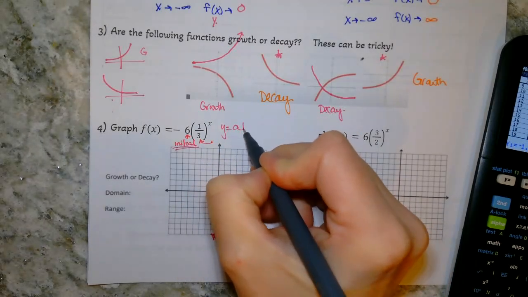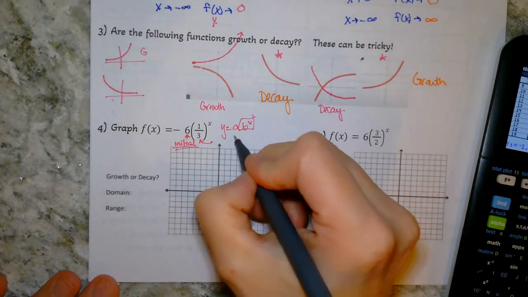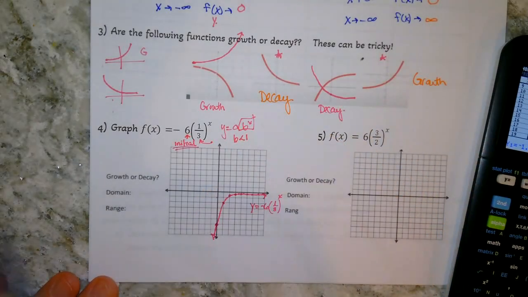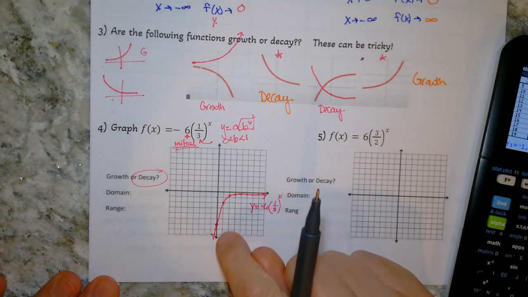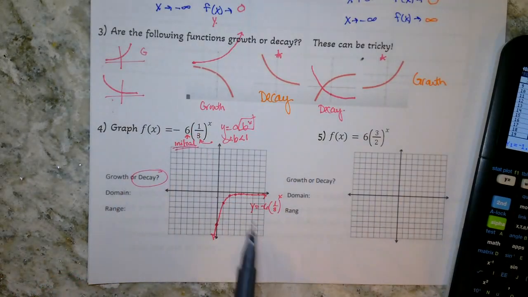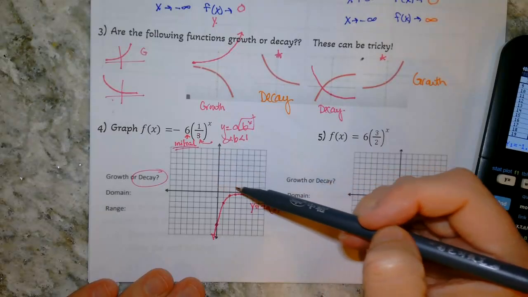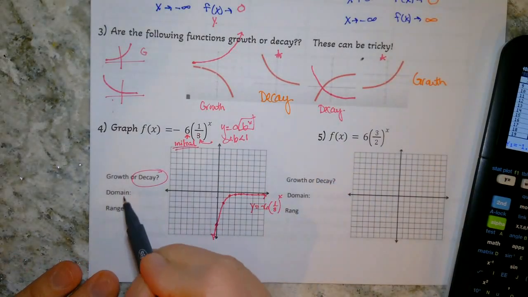The b value, right? It's y equals a b to the x. The b value, the growth or rate, is attached to the x. That b value is less than 1 but greater than 0. So I know this should be decay. So if you didn't recognize this as a decay shape, it definitely is decay. We can get that from here. And again, it probably is some sort of reflection over the x-axis.